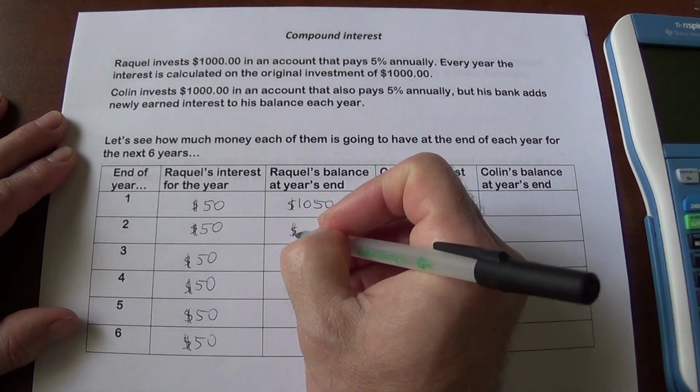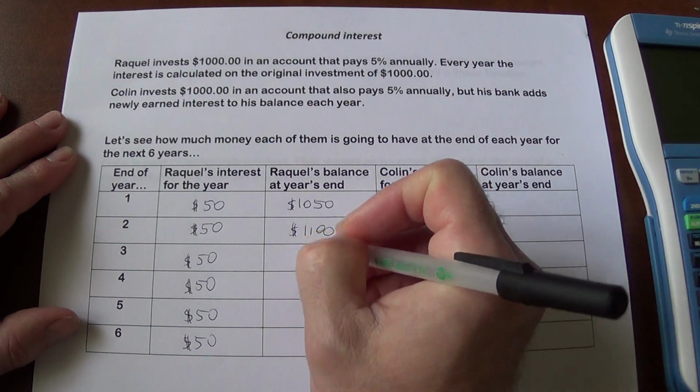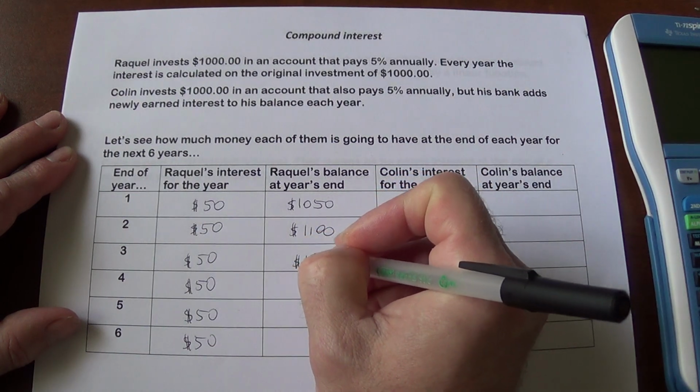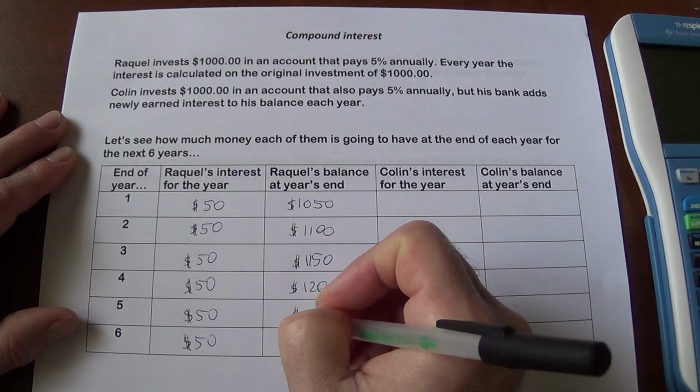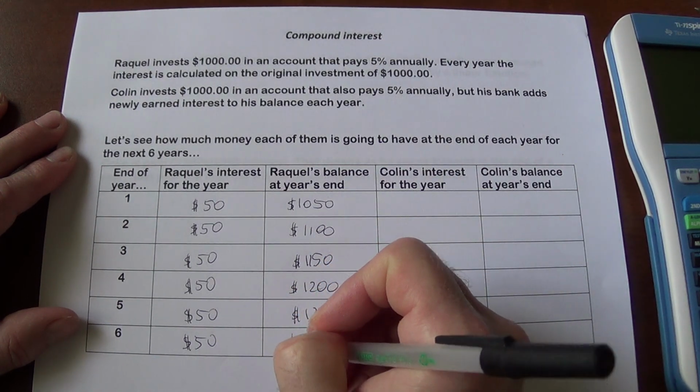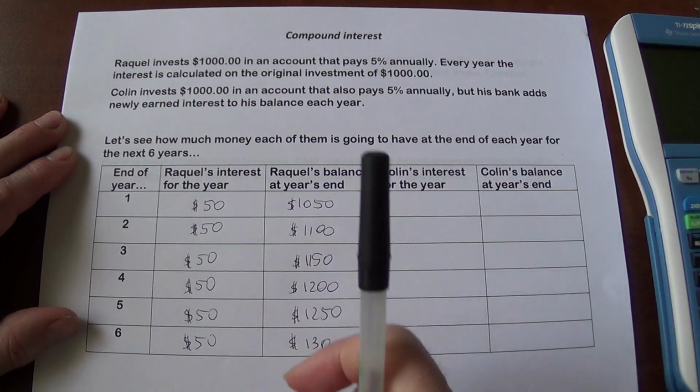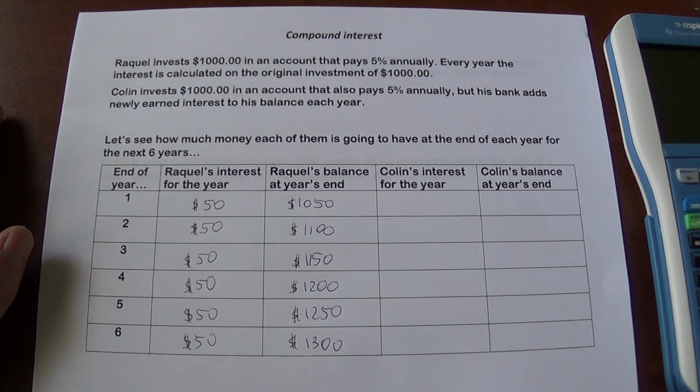And then she's going to have 1,100, and then 1,150, and then 1,200, and then 1,250, and then 1,300 by the end of year 6. So it's pretty easy with her.